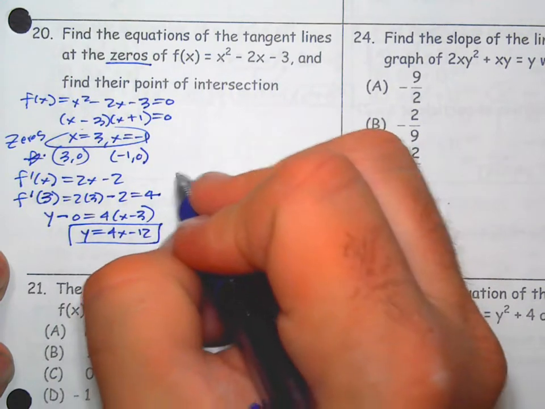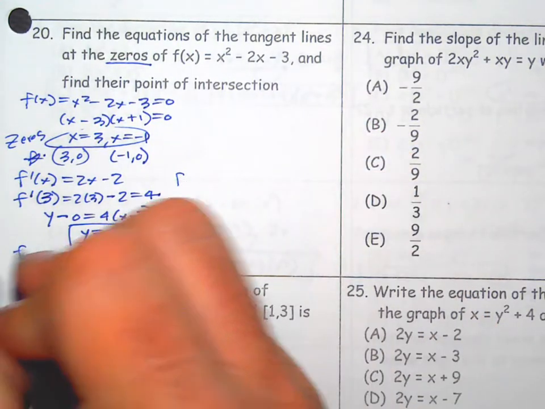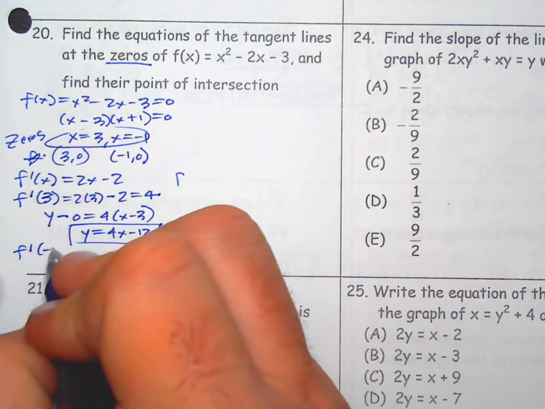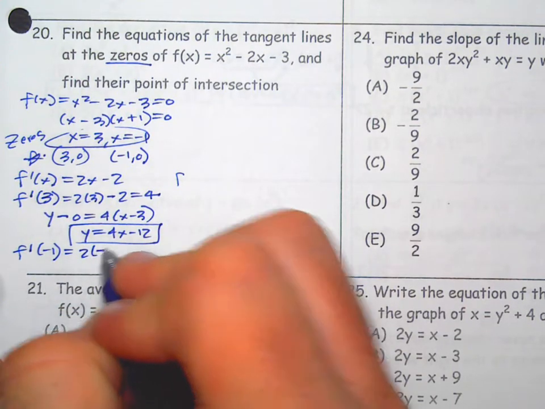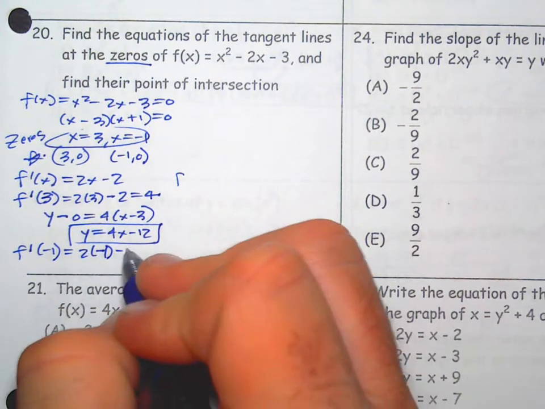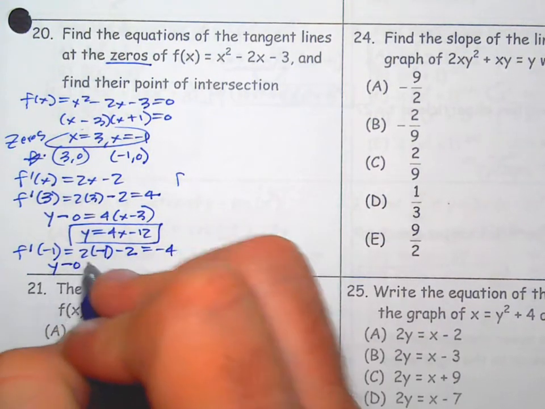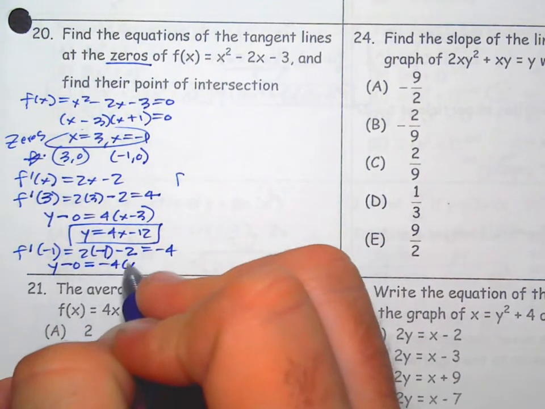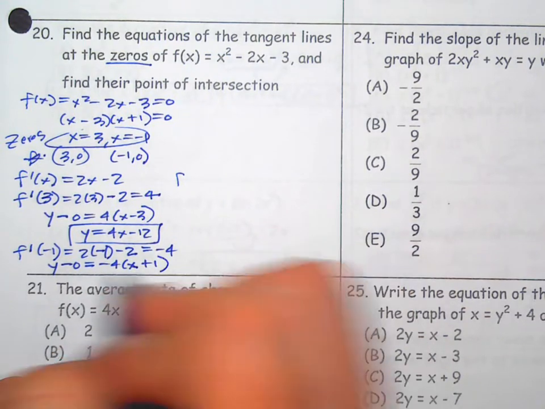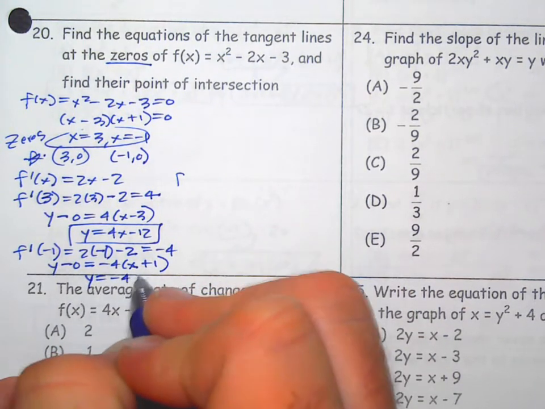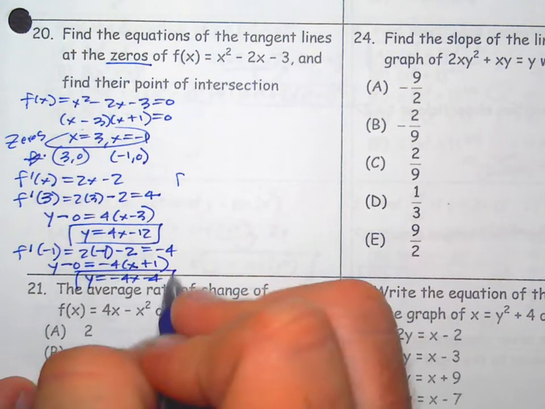The other one, we're going to plug -1 in. And we get -4. So that one's going to be y minus 0 equals -4 times x plus 1. y equals -4x minus 4. So that's the other tangent line.